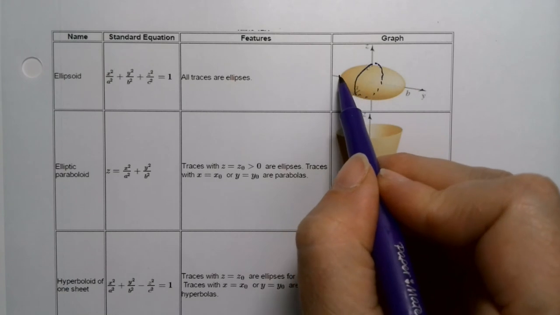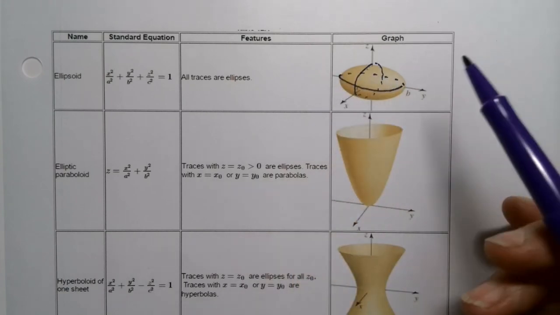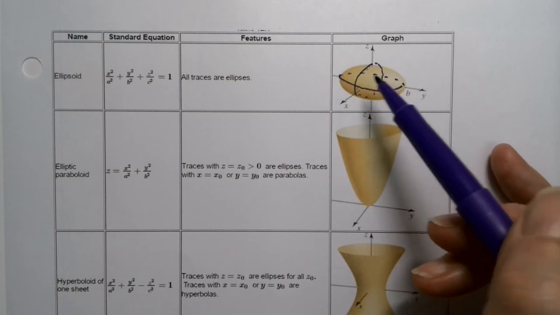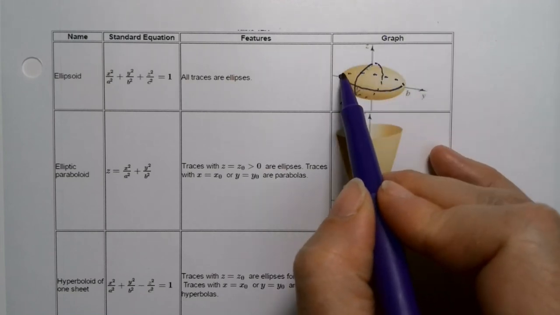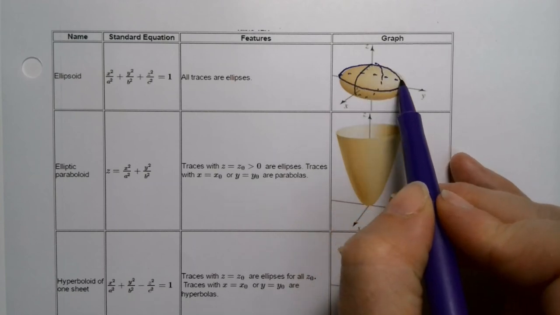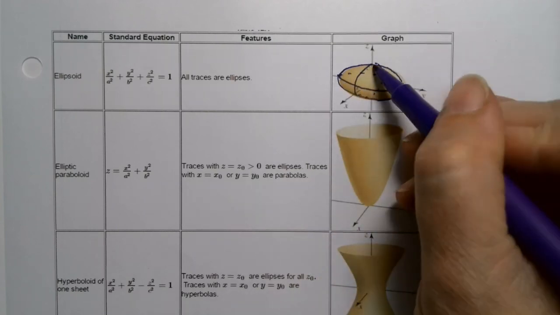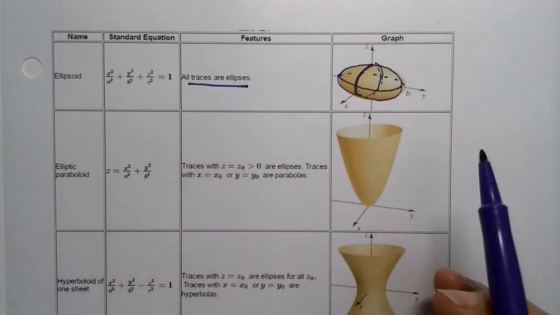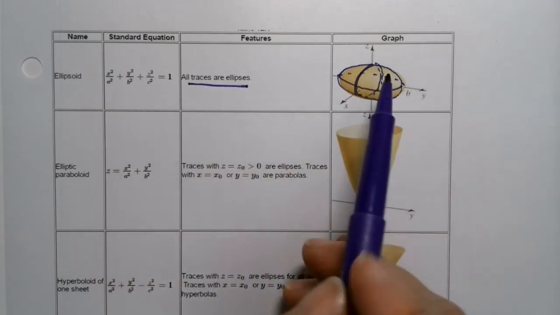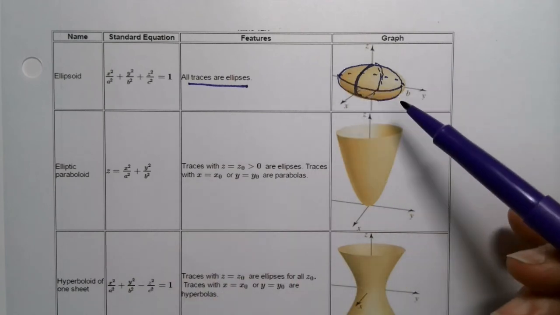If you go with this plane across, you're going to get an ellipse, right? And then that was the XZ trace, and then the XY trace, and then there's the YZ trace in the back, which is kind of going up and around, right? So every time you intersect it, all the traces are ellipses. Every single plane intersecting with that ellipsoid will cause an ellipse trace.